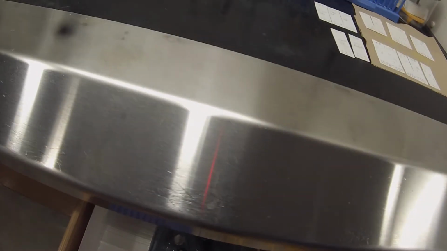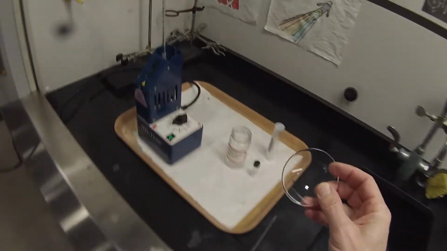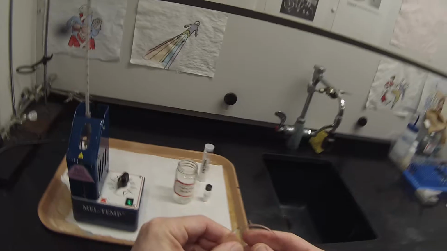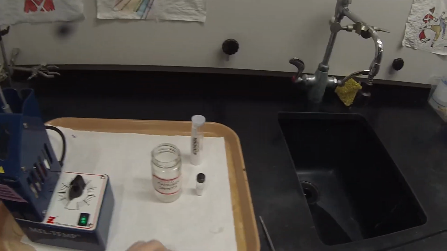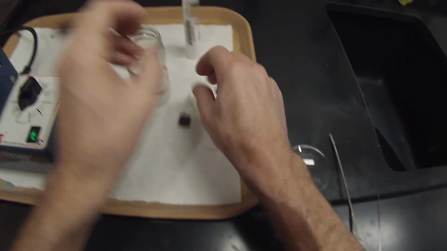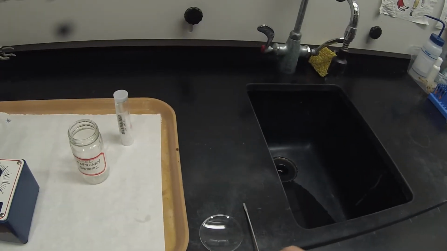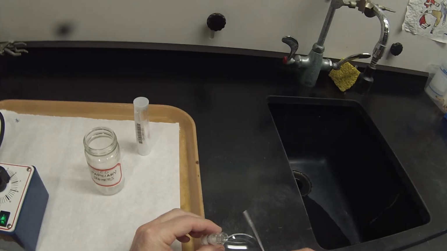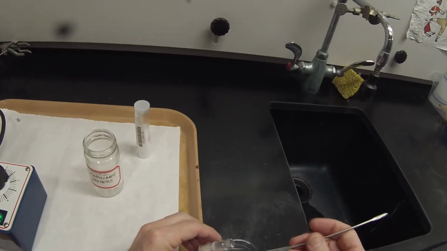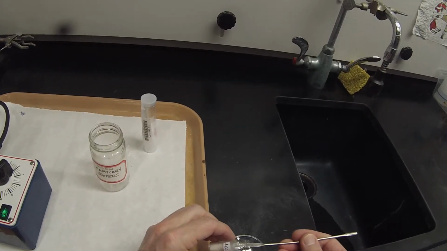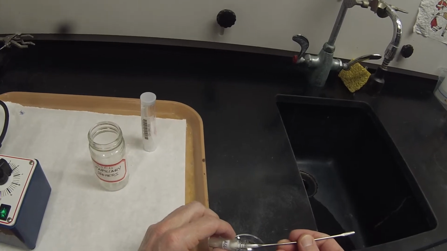It's always a good idea when you're running a melting point to take a little bit of that compound and put it on a watch glass so that you can make sure it's ground fine and you don't get any kind of large chunks in there. I'm just going to take a little bit of my solid out.